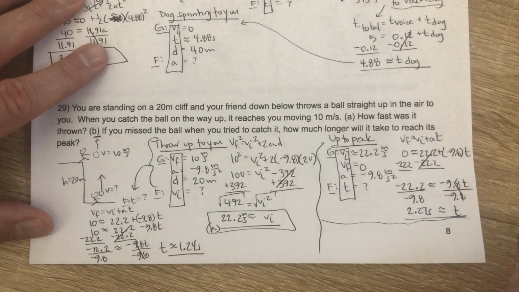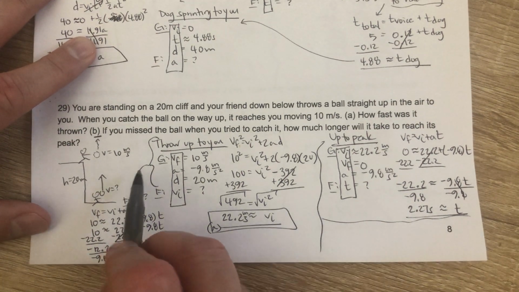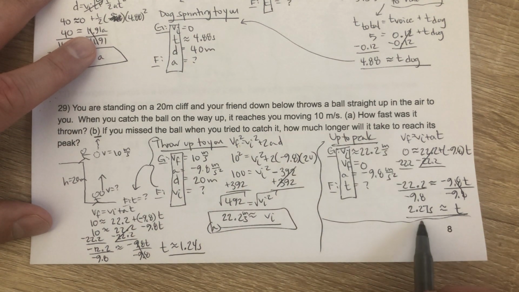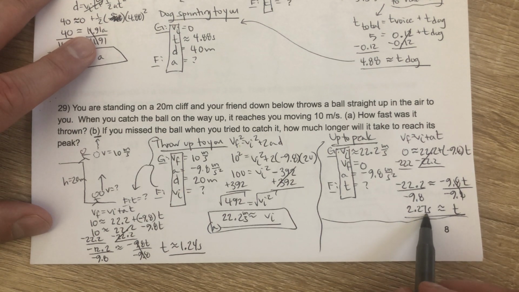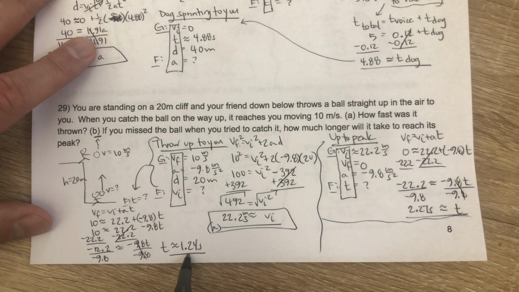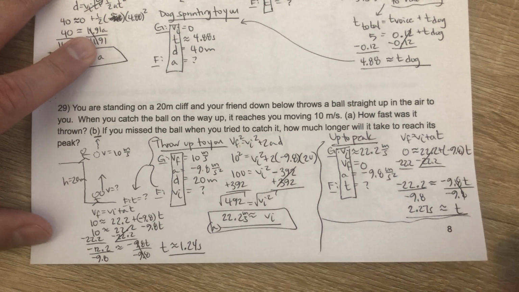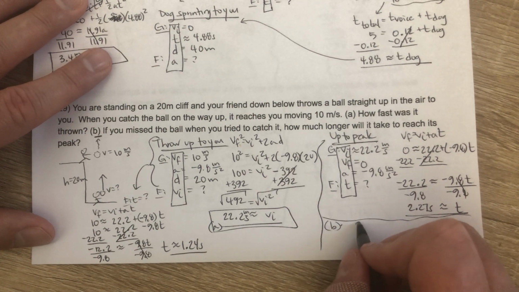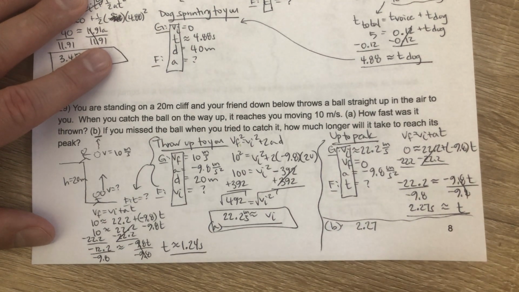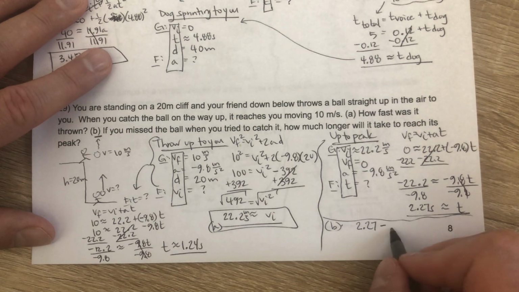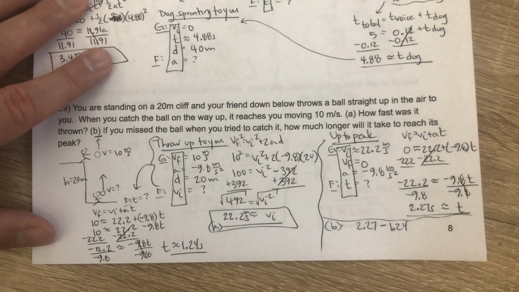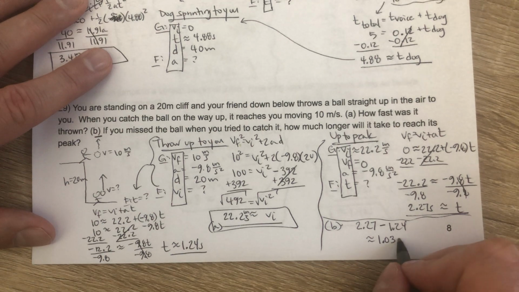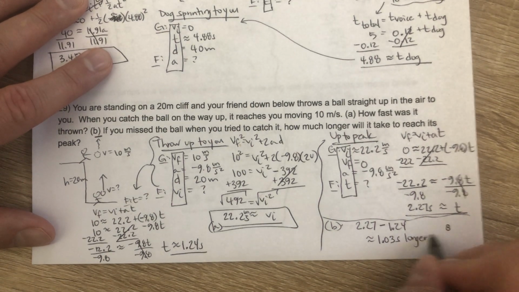So again, let's pay attention to the wording of the question. Part B said, if you miss the ball when you tried to catch it, how much longer will it take to reach its peak? Well, the entire time to the peak uninterrupted is 2.27 seconds. It took 1.24 seconds to get to you, and then you just happen to miss it. So all you have to do for part B is take the 2.27 seconds total that it's in the air up to the peak, and subtract the 1.24 seconds it took just to get up to you. So it's approximately 1.03 seconds longer to reach the peak.